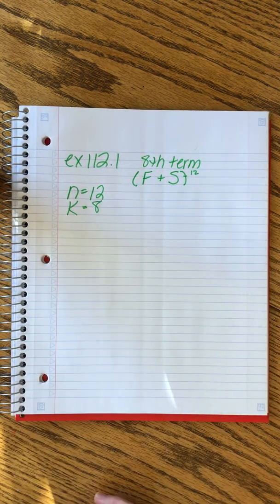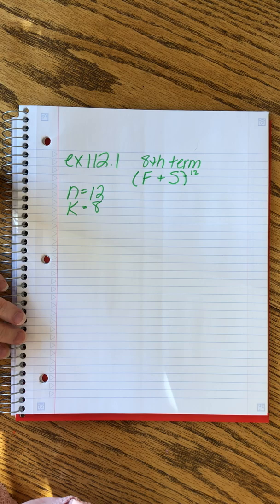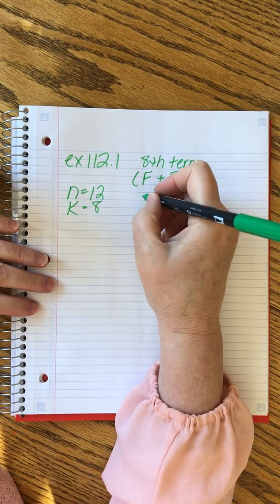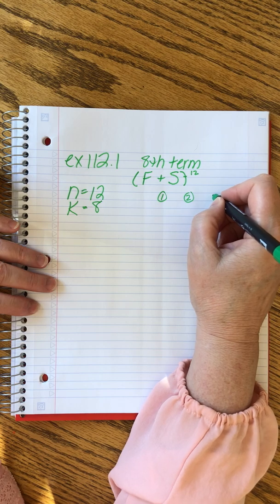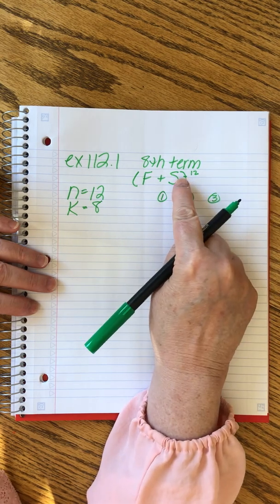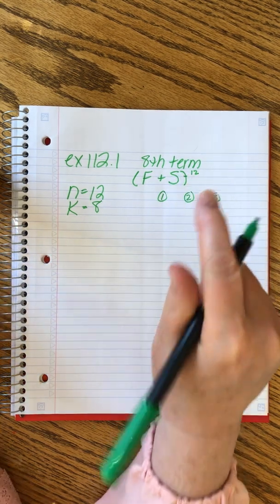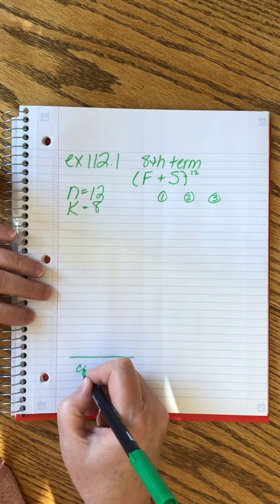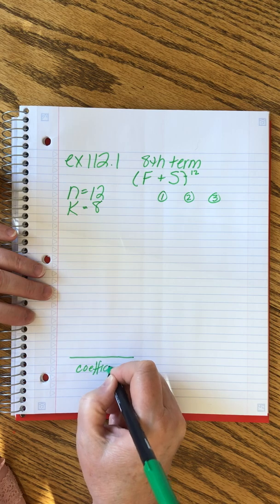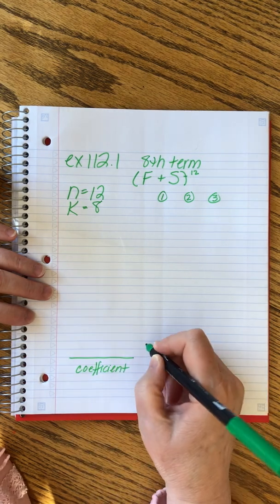Now, this one is easy enough that we can remind ourselves of doing it the old way. We know our answer is going to look like this. We're going to have a coefficient. That's what we used to get from Pascal's triangle.